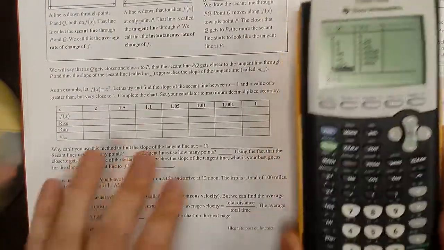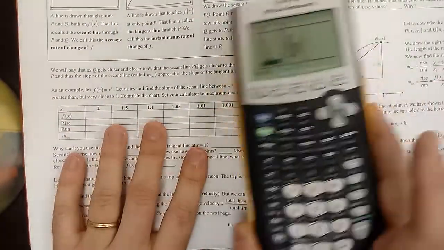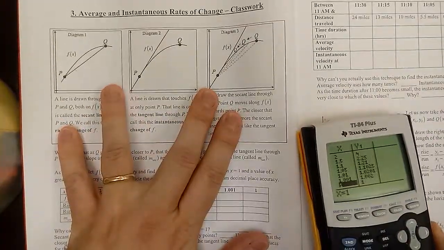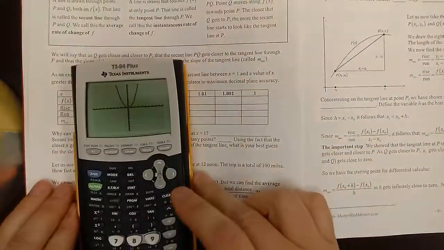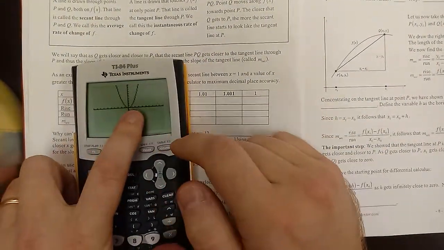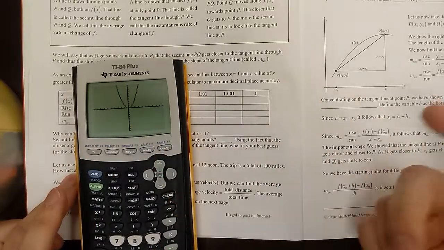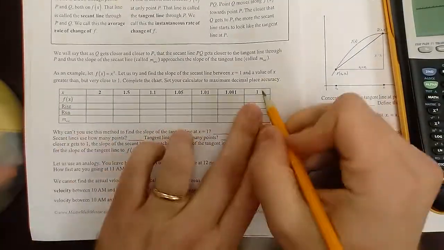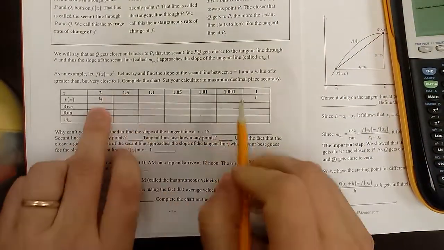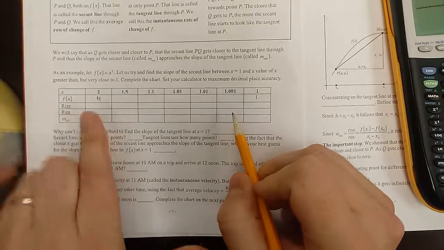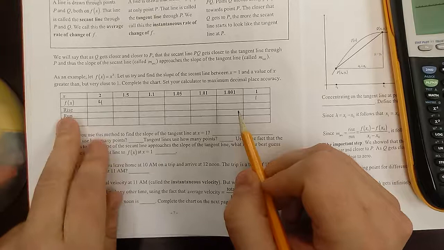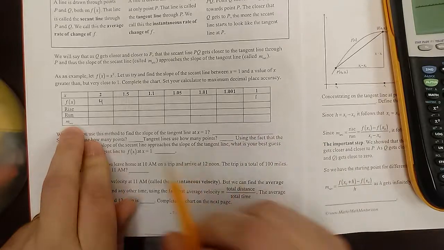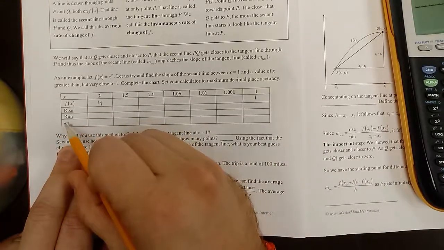So the idea is we're looking at different slopes. Oh wait, that's not the right graph. Okay, so from 1 to 2, we can find what we call a secant line, the slope of the secant line. And so the slope from 1 to 2, well, we know that's 1, that's 4. The table says rise and then run, and then Msec. This is just saying what's the slope of our secant line.